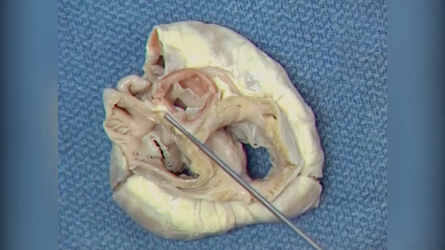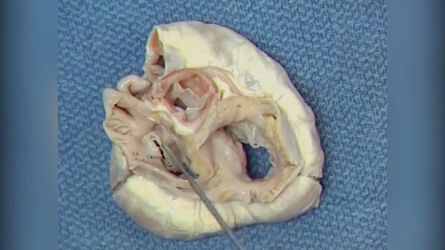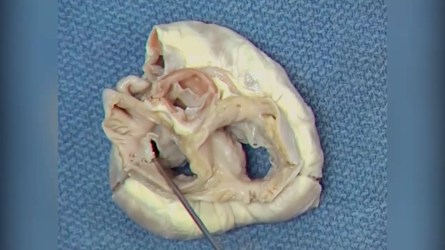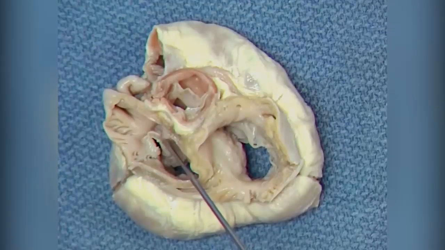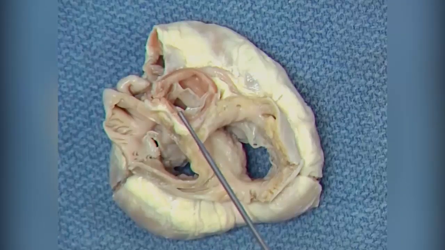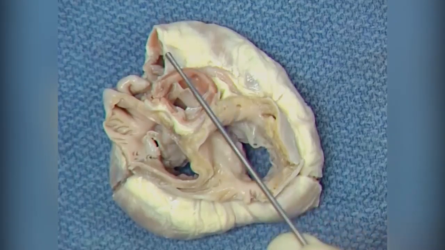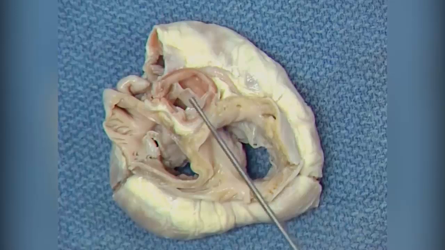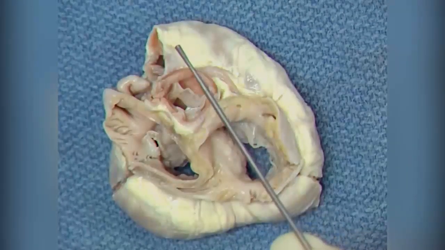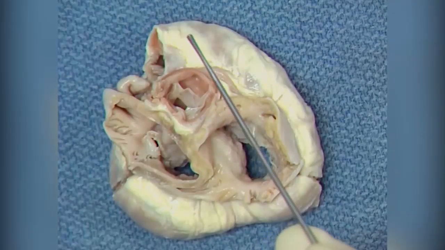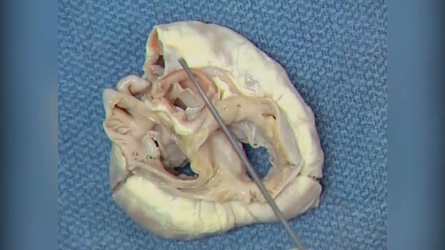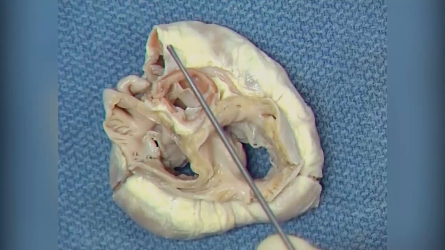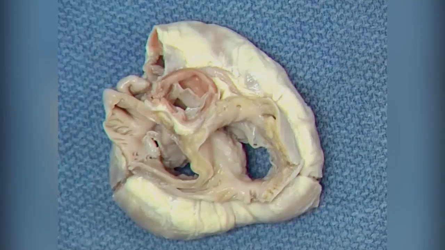Inferiorly and to the left, the aortic root is in fibrous continuity with the mitral valve, and we've already seen the importance of the fibrous continuity between the aortic leaflet of the mitral valve and the leaflets of the aortic root. Anteriorly and superiorly, the aortic root is directly related to the outflow tract of the right ventricle, the infundibulum, which is then supporting the pulmonary trunk.